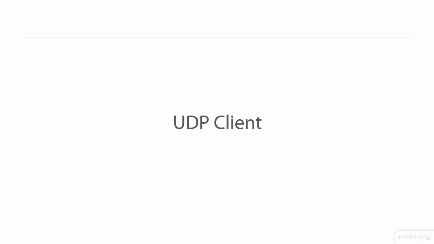Programming a UDP client is very similar to coding a TCP client, with some few differences. So we are going to reuse the port scanner application that we already did in the TCP client demo and add the UDP functionalities to it.